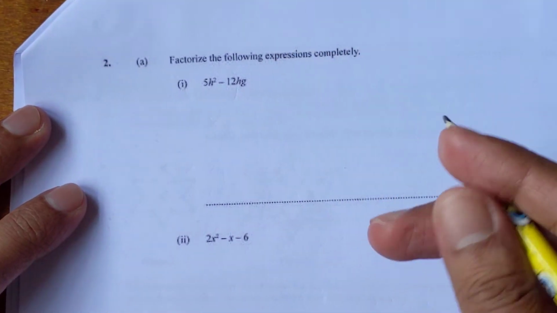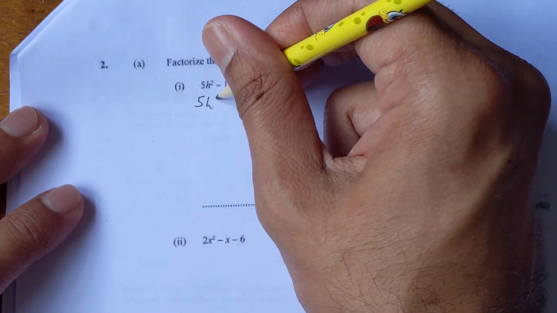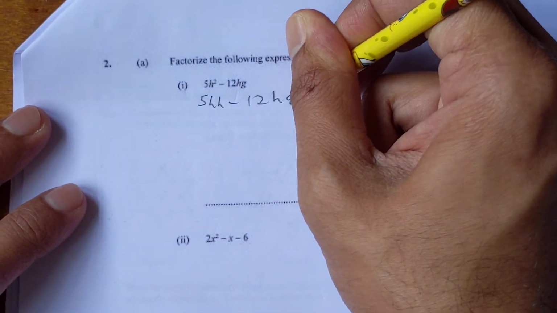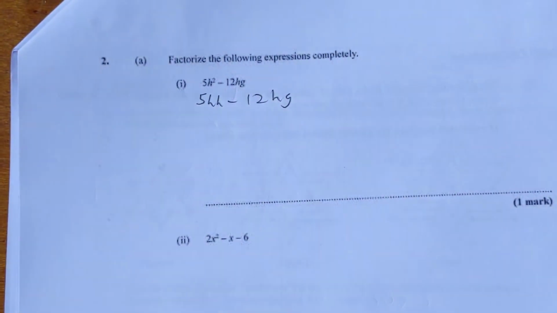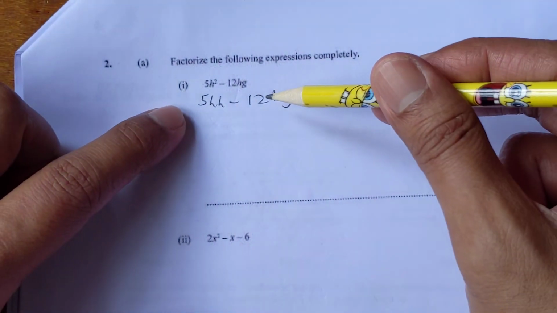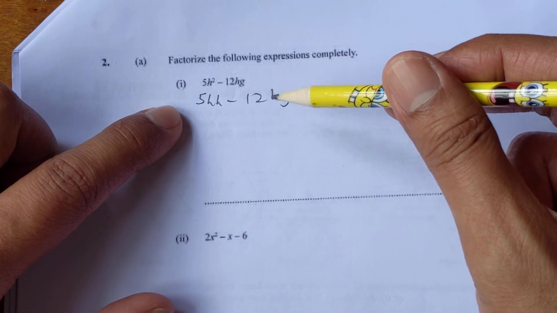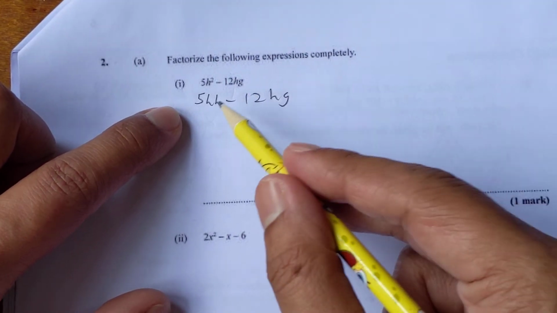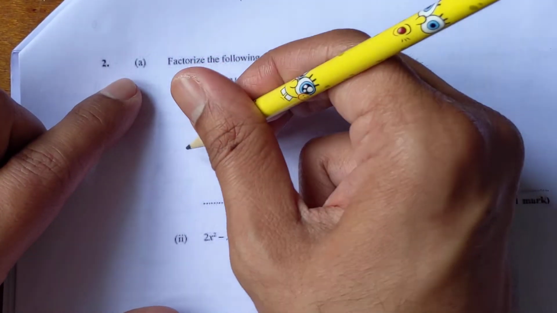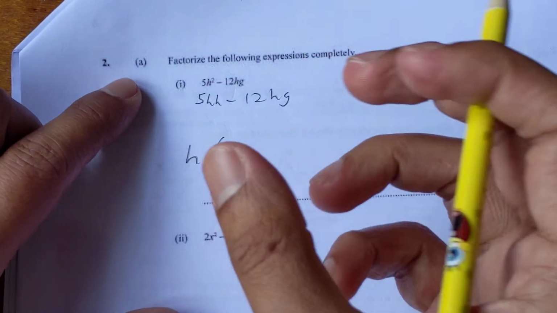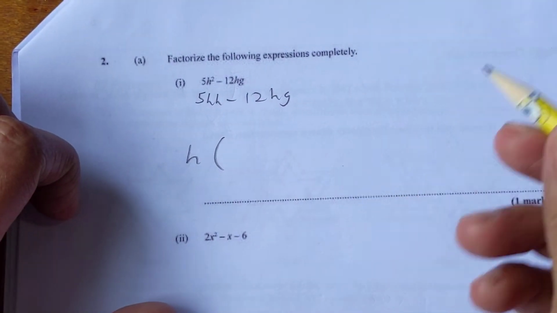5h squared minus 12hg. Now remember, h squared is really h times h. Factorization means I want to pull out what they have in common. So start with the numbers first. Do 5 and 12 have anything in common? No. Nothing can go into 5 and 12. Do h and hg have anything in common? Yes, h. That is the factor they have in common to both of those pieces. So I'm going to pull it out.